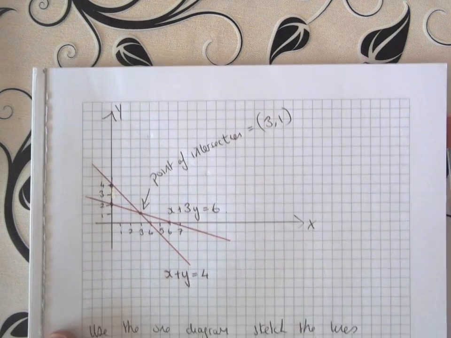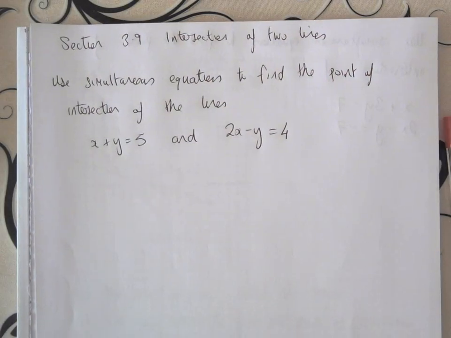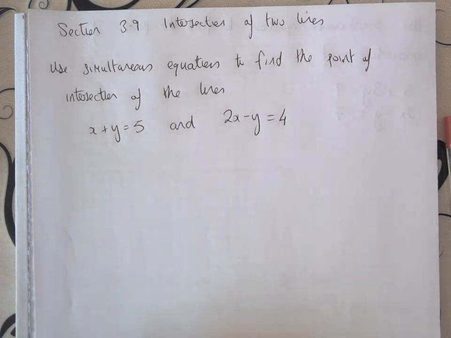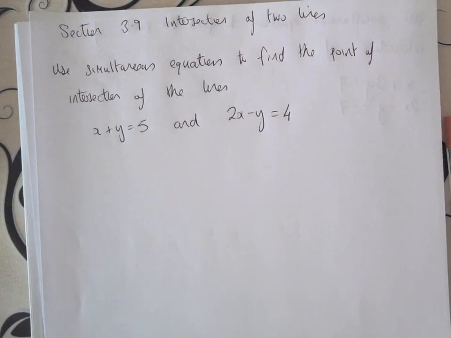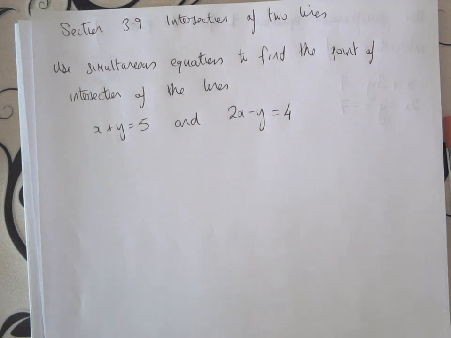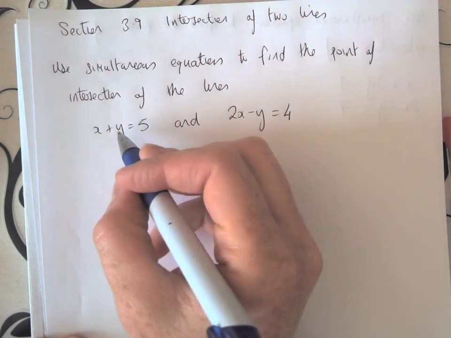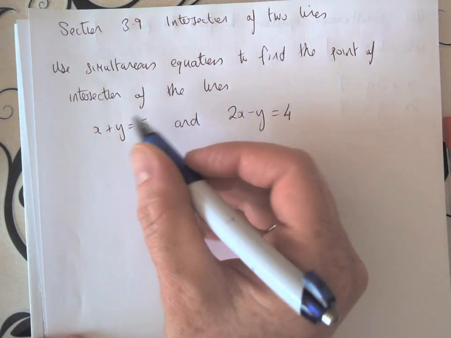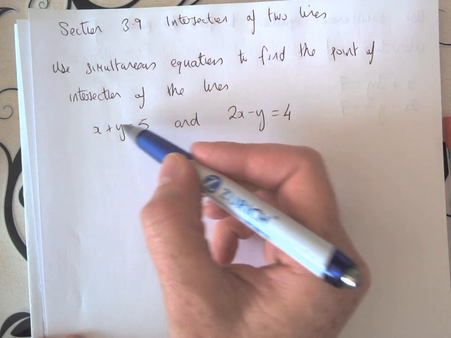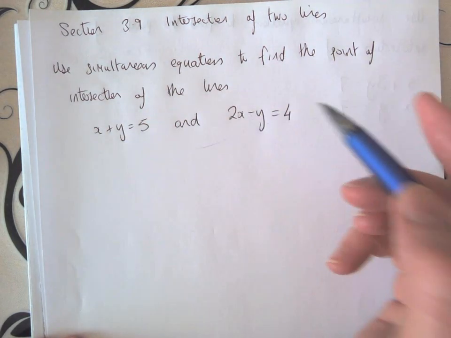Now you might not be asked to use a sketch. If you're not told what way to do it, you can use a sketch. But the other way of doing it is to use simultaneous equations, and we need to be able to do that too. So use simultaneous equations to find the point of intersection of the lines. We're finding where the lines meet, but we're doing it using algebra methods. So we have our 2 lines. What we need to do is put them together and get rid of either the x or the y. Now this one is straightforward enough because I have a plus y here and I have a minus y here.